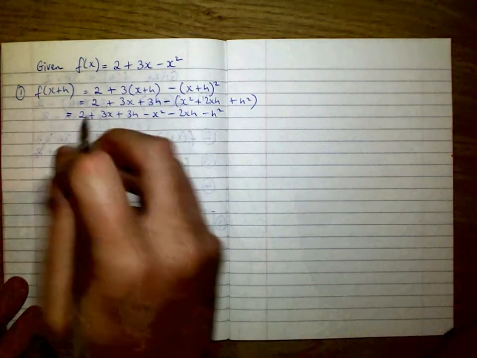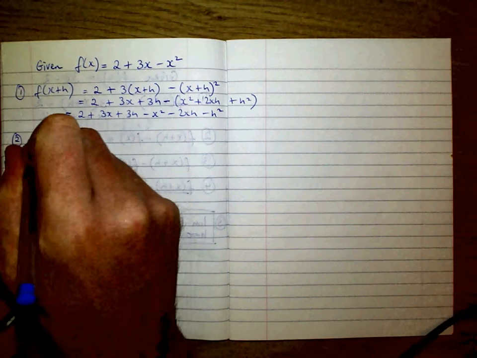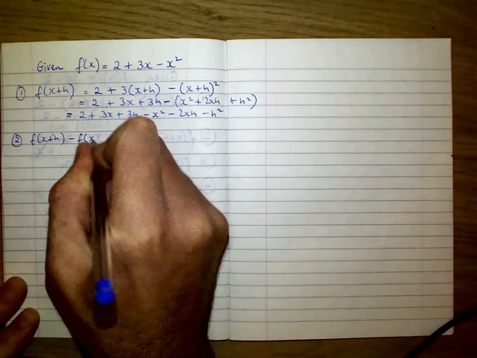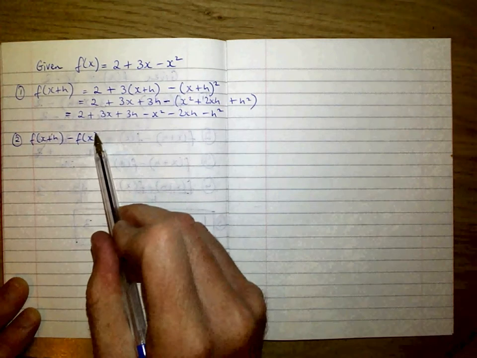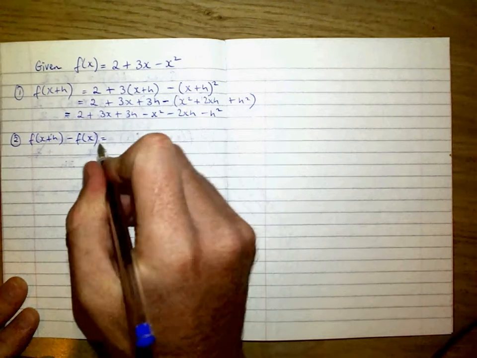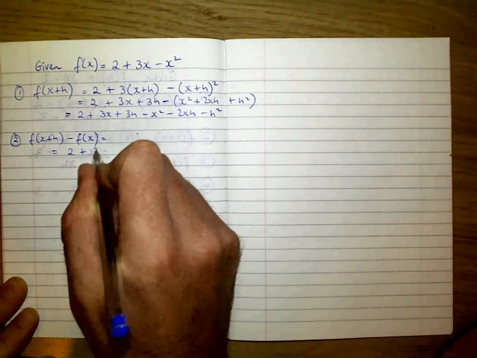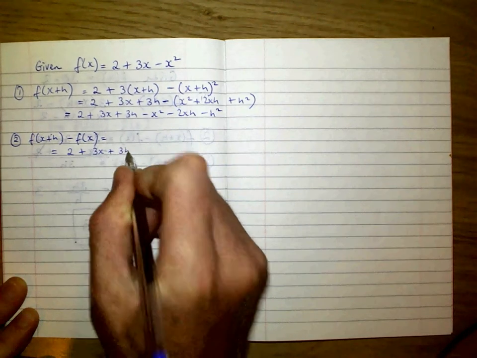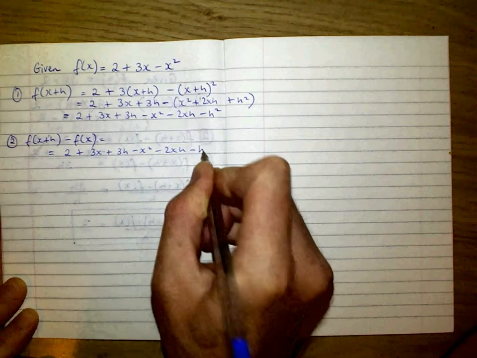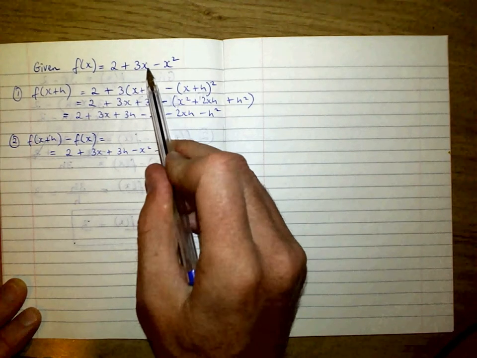Alright, so again from our previous example, our second step is to subtract those two functions, f of x from f of x plus h. So again, I'm just going to write it underneath here. 2 plus 3x plus 3h minus x squared minus 2xh minus h squared, and we're going to subtract each of these terms in f of x.